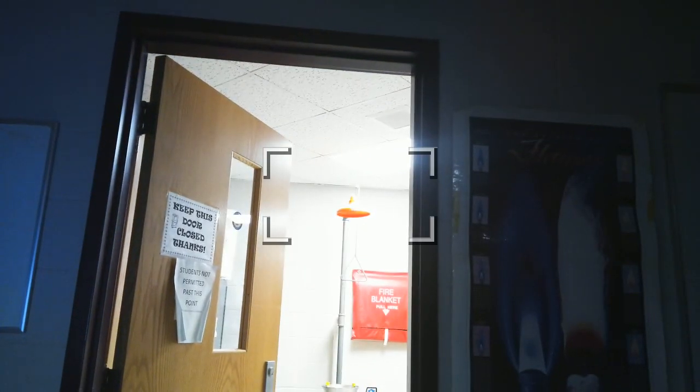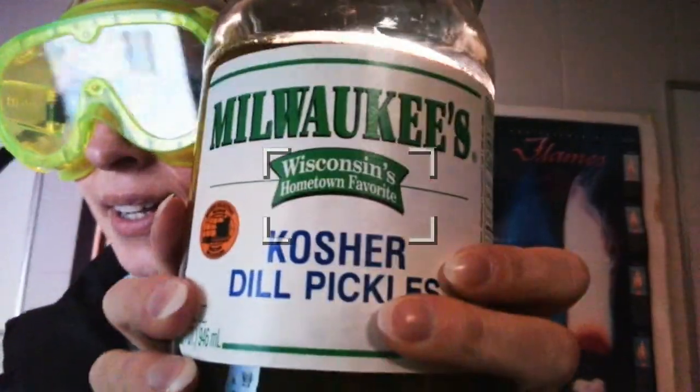I have a jar of pickles, some Milwaukee's Finest pickles. And if I read, here it is, on the ingredient label, number 1 is cucumbers. Number 2, water. Number 3, salt, sodium chloride. So these pickles have been swimming in a salty brine for I don't know how long.